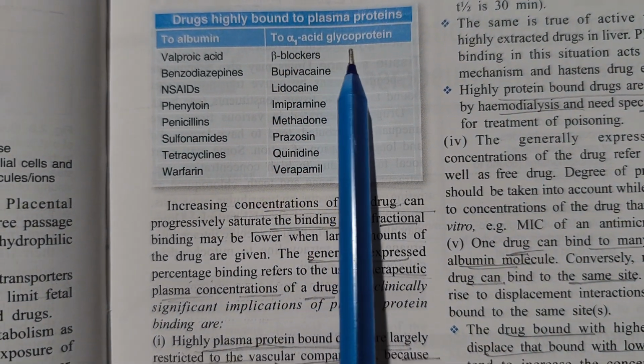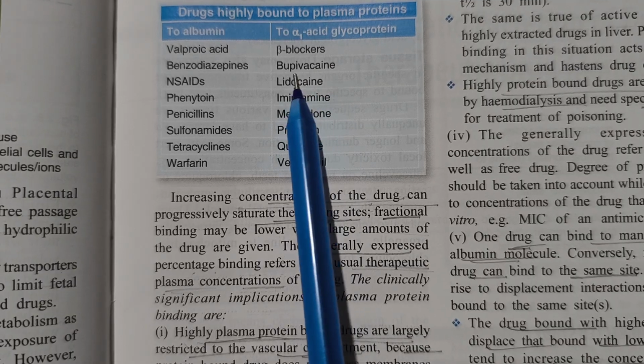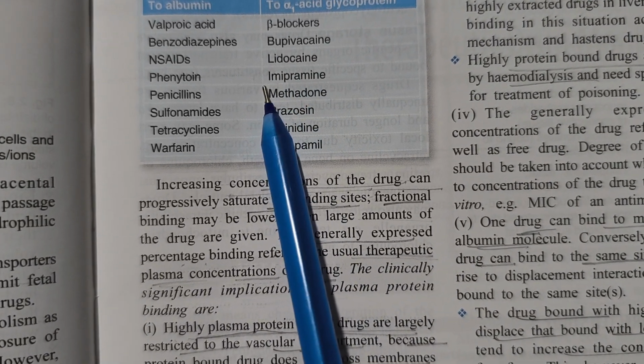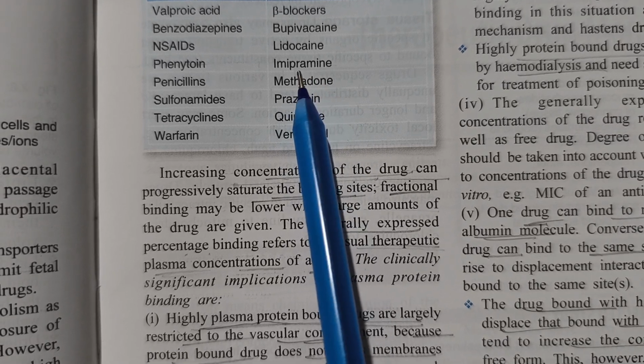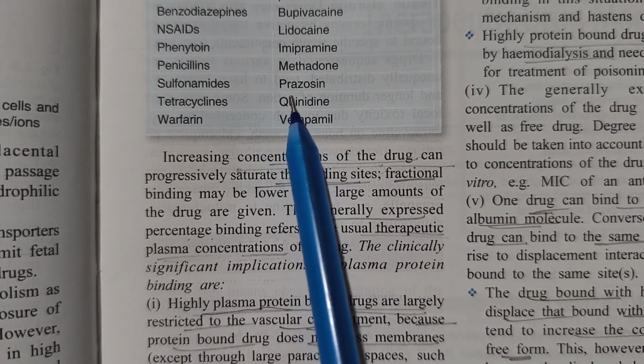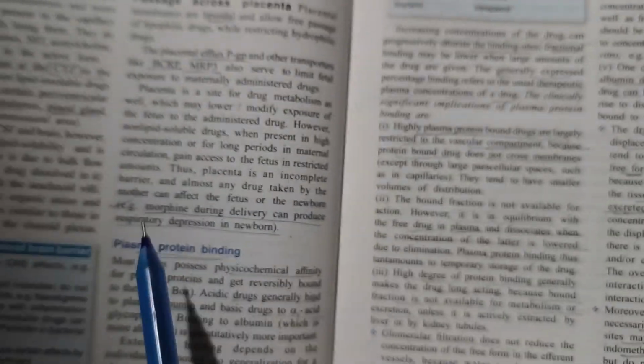To alpha-1 acid glycoprotein: beta blockers, bupivacaine, lidocaine, imipramine, methadone, prazosin, quinidine, verapamil.